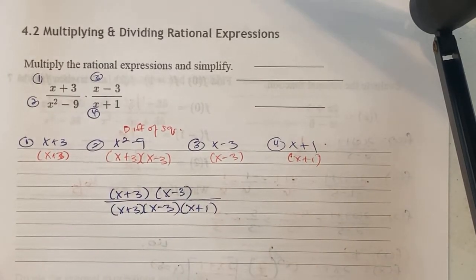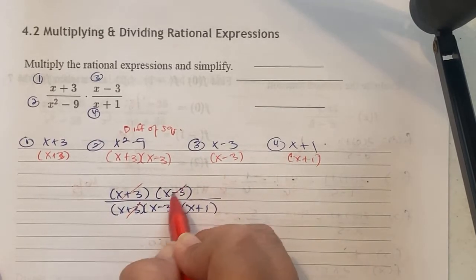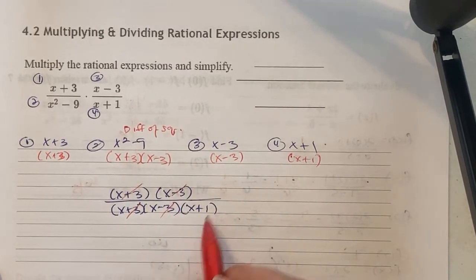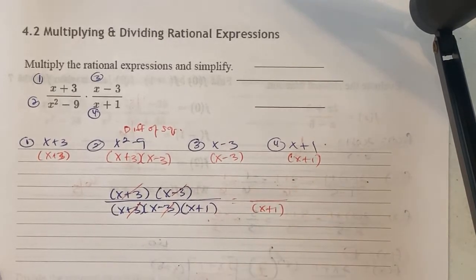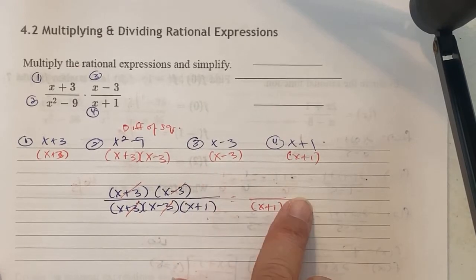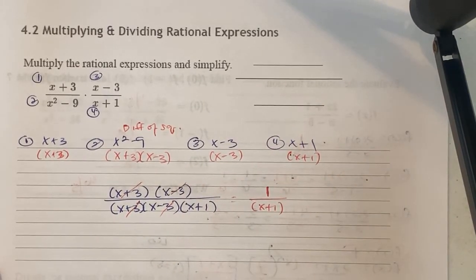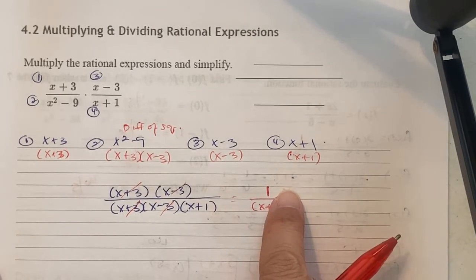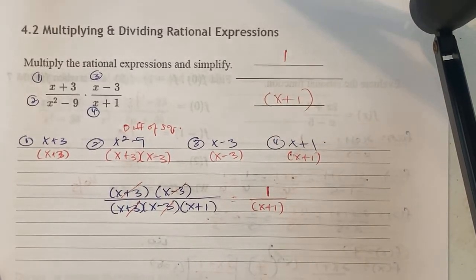Now cancel out your like terms. So x plus 3 and x plus 3 cancels. X minus 3 and x minus 3 cancels, leaving us with only a denominator of x plus 1. Here's the situation. When the numerator is gone completely, you must establish a value. It's a value of 1. So your numerator becomes a 1 since everything canceled out. So your final answer is going to be 1 over x plus 1.